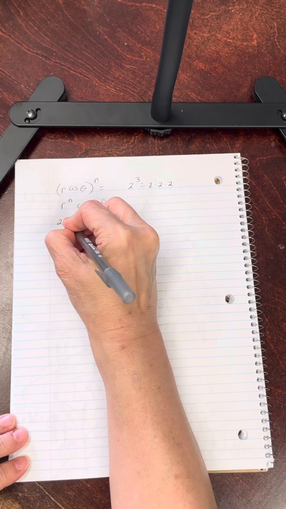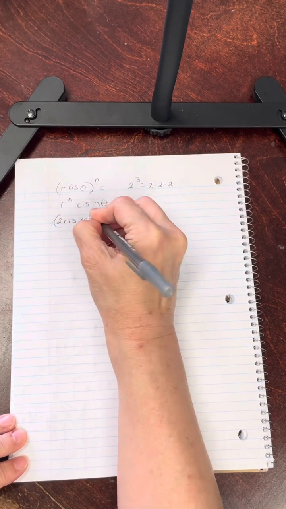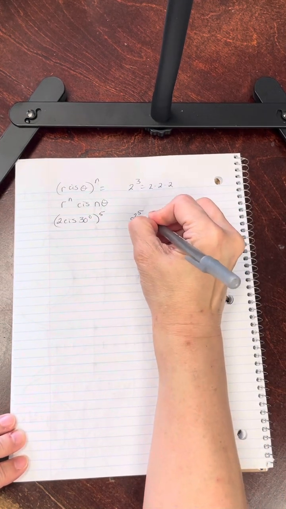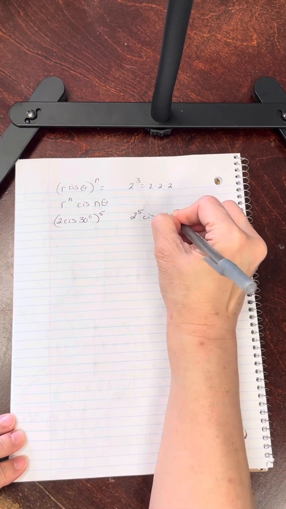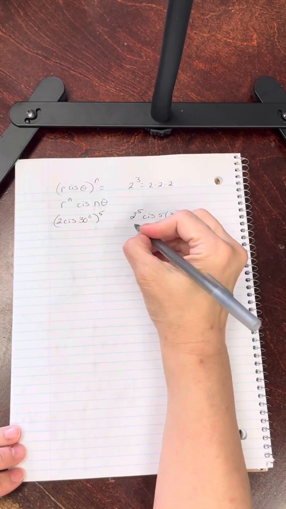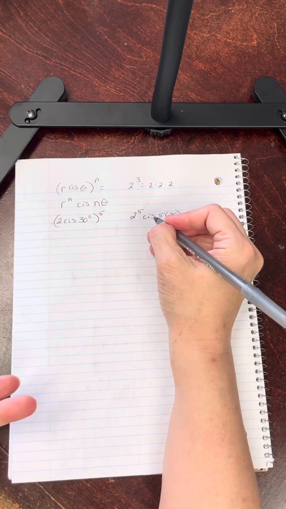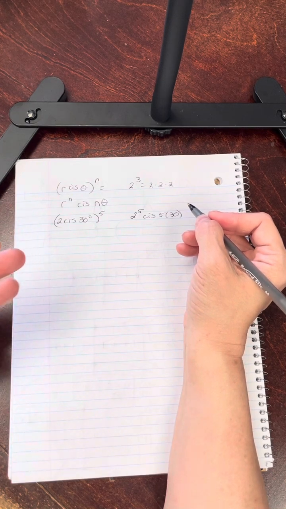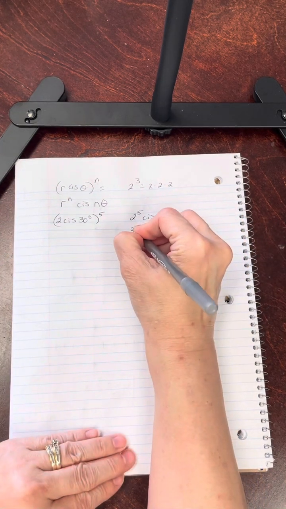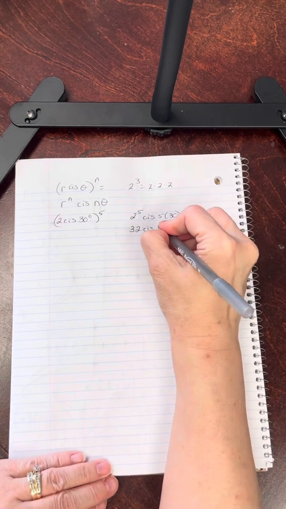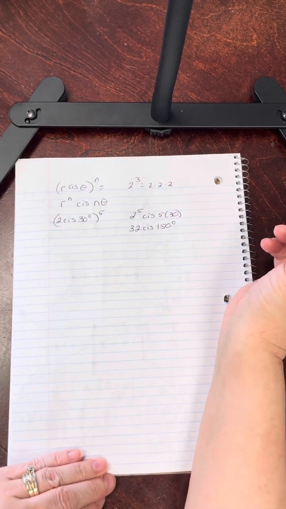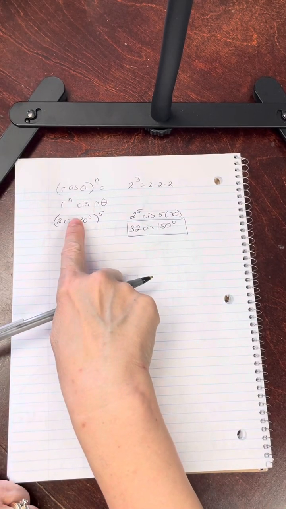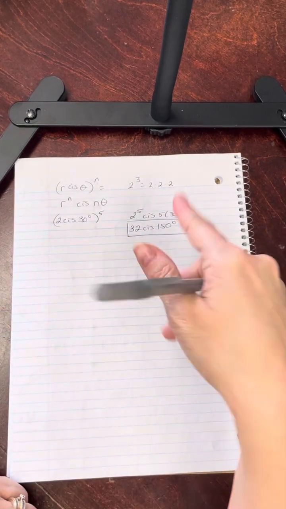Example 1 says find 2 cis 30 degrees to the 5th power. So you're going to break that into 2 to the 5th and cis 5 times 30. That's basically that formula. So 2 to the 5th, you can do it on your calculator or you can do it manually. 2 times 2 is 4, times 2 is 8, times 2 is 16, times 2 again is 32. Cis of 5 times 30, that's 150 degrees. And with very little work, I have found that answer, much better than trying to write this out 5 times, graph it, manipulate it, and so forth.